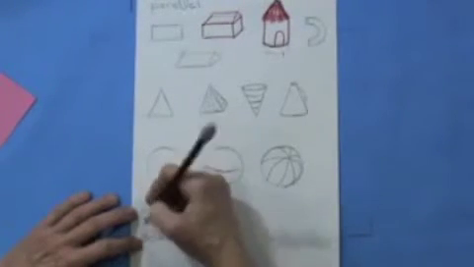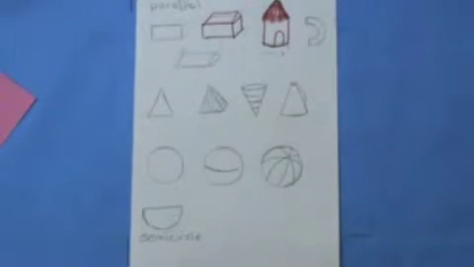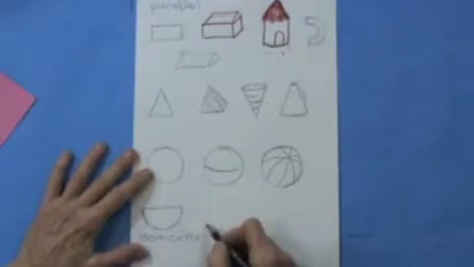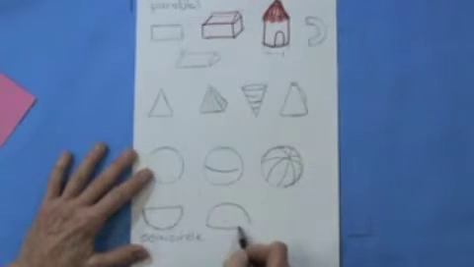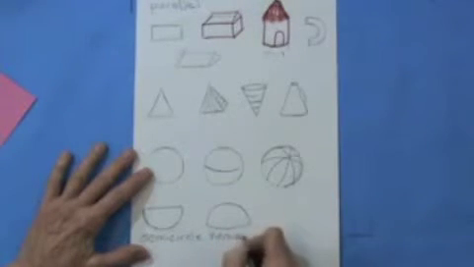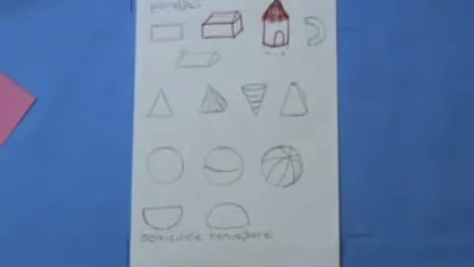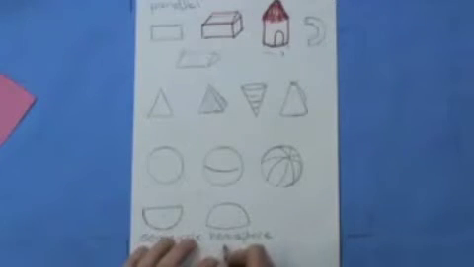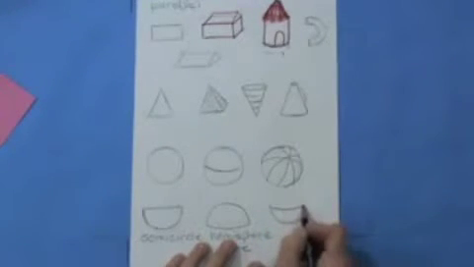Then I ask them if they remember the residence I showed them with the cylinders in Mexico City and what was on top of it. And so we use a half circle, and we can use just a curved line, and we call it a hemisphere. So we've got a hemisphere, which is also known as a dome in architecture. So we write dome.